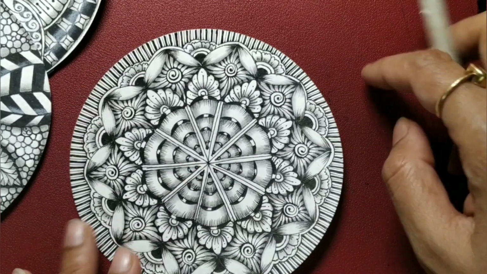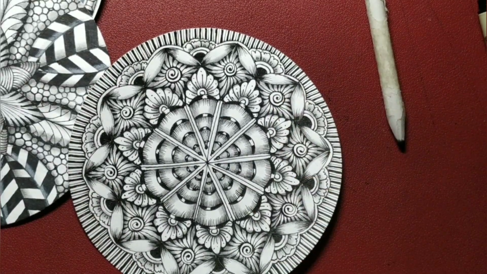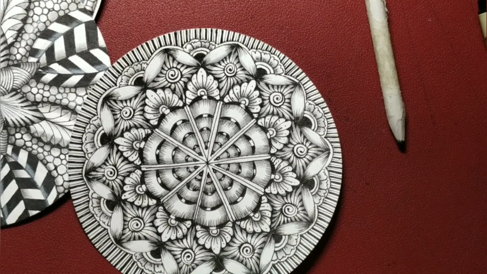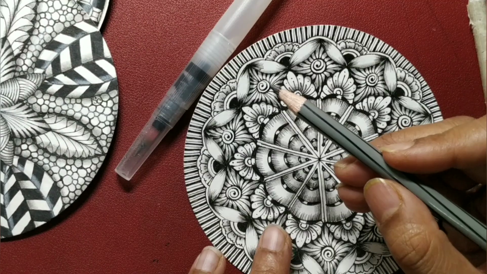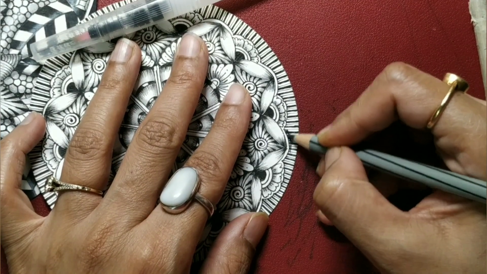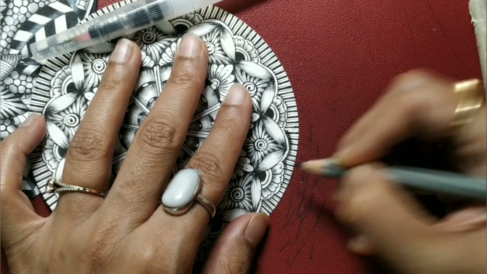And last but not the least, I am going to use my gray watercolor pencil. So I have my gray watercolor pencil here, so I'll quickly add some gray. Why this?